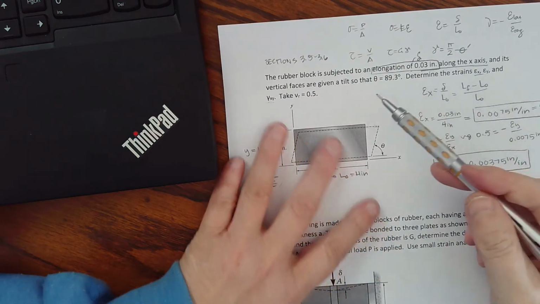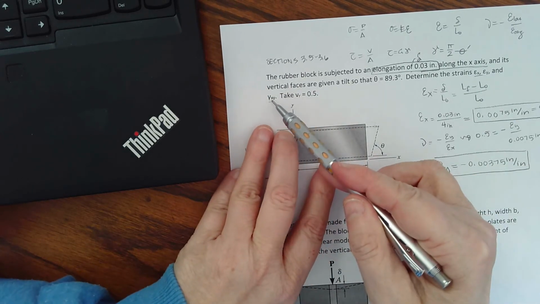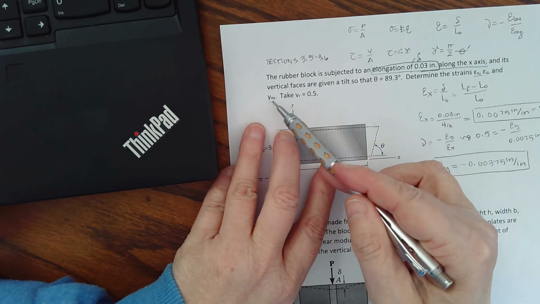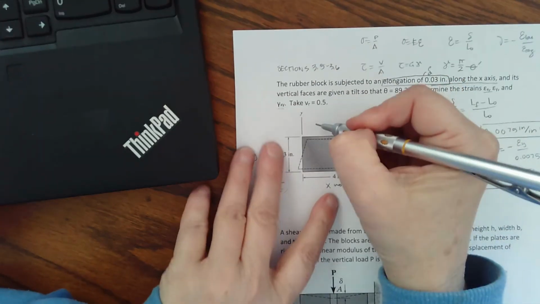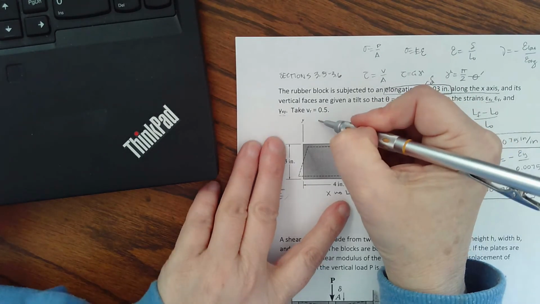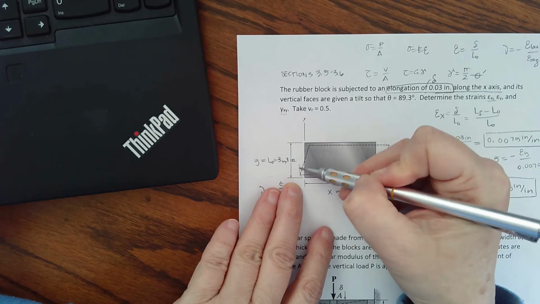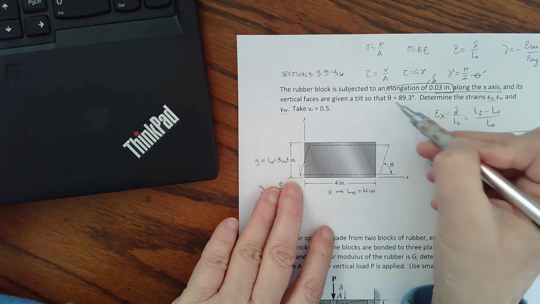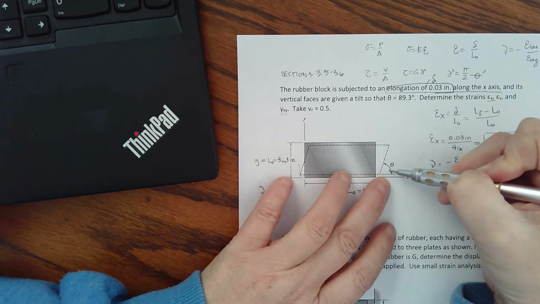And now we want to know our shear strain. Okay, we want to know our shear strain. And if we go back and look at what is shear strain, I can see my original angle is 90 degrees. Okay, I'm given a tilt. See this right here of theta?